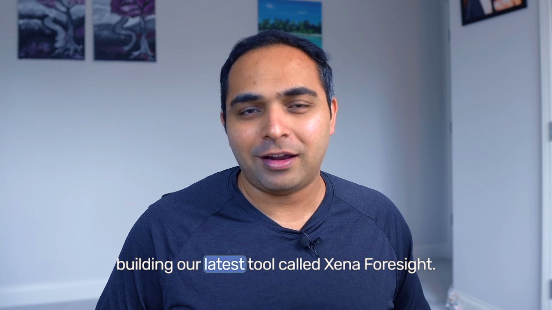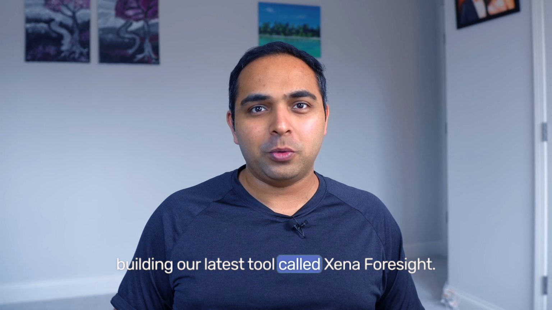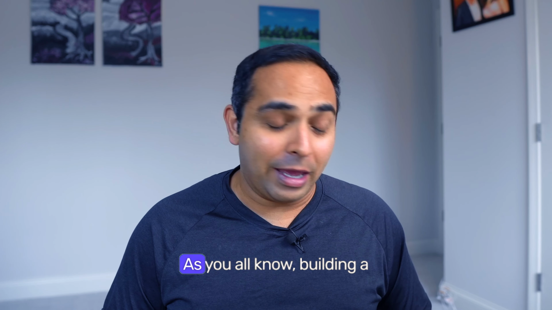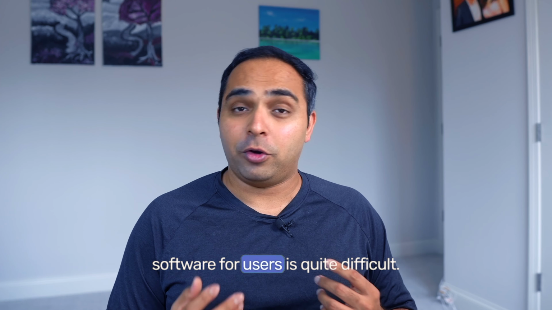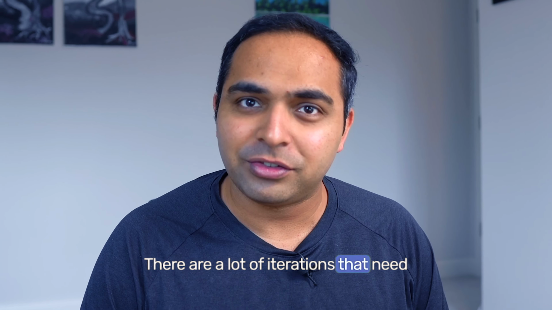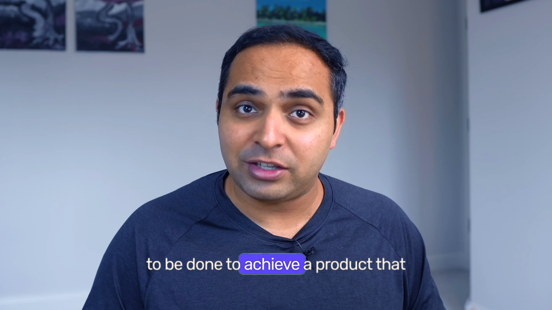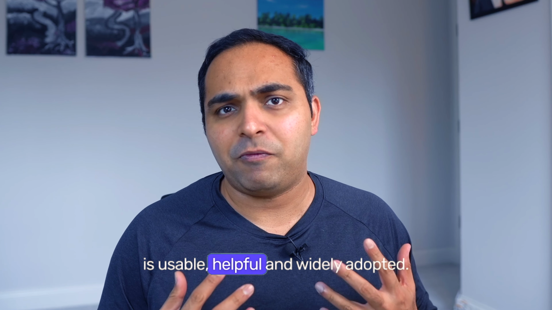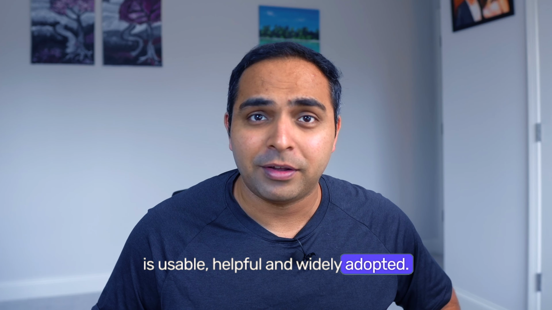Hey there, I just wanted to share my journey through building our latest tool called Xena Foresight. As you all know, building software for users is quite difficult. There are a lot of challenges, and a lot of iterations need to be done to achieve a product that is usable, helpful, and widely adopted.